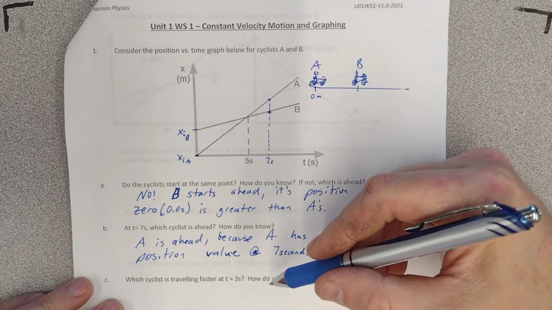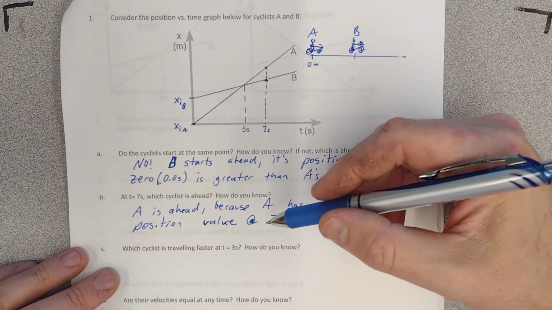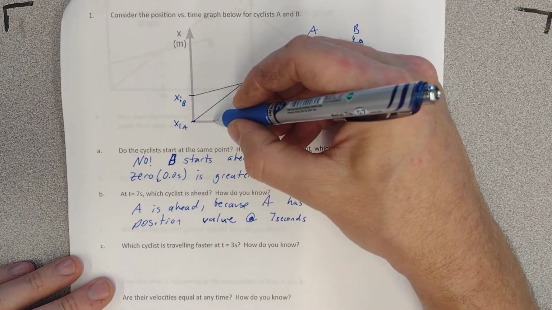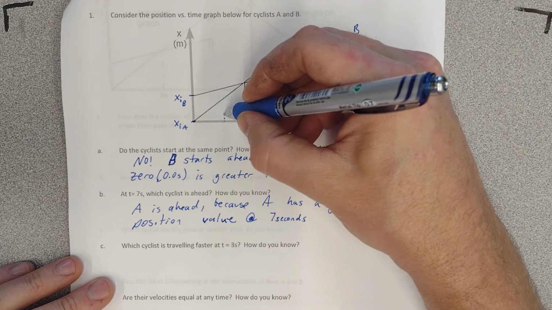Which cyclist is traveling faster at t equals 3? How do you know? Well, 3 seconds is probably right here.